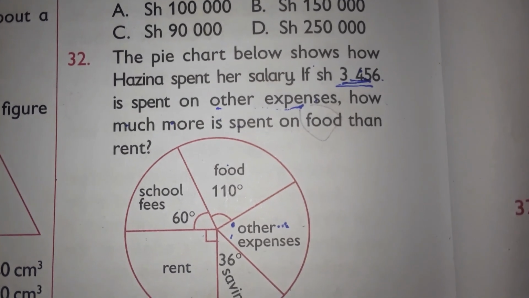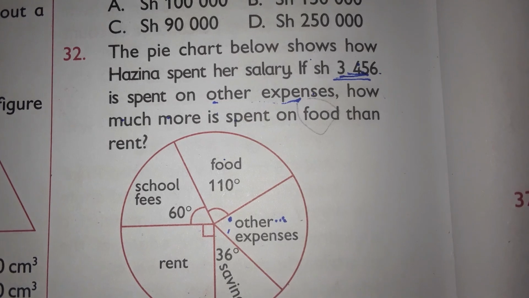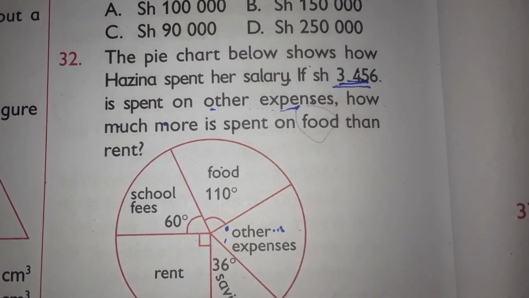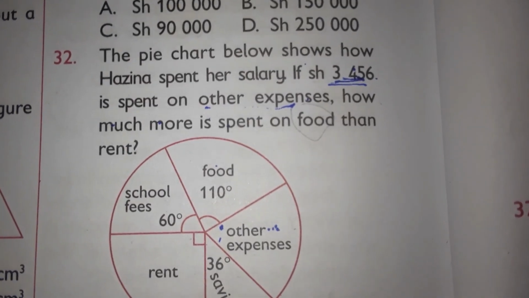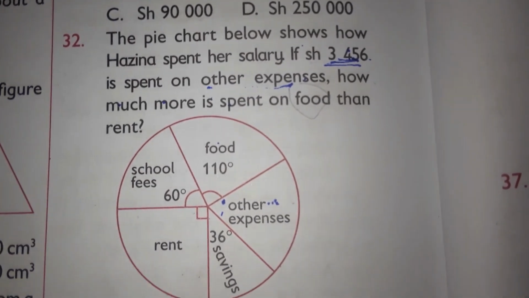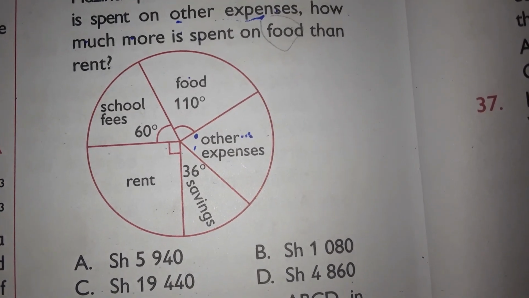The pie chart below shows how Azina spent her salary. If 3,456 shillings is spent on other expenses, how much more is spent on food than on rent? Then we have that pie chart there.